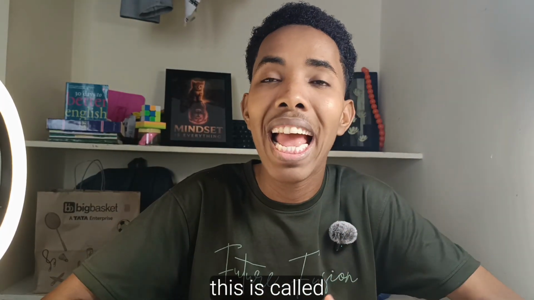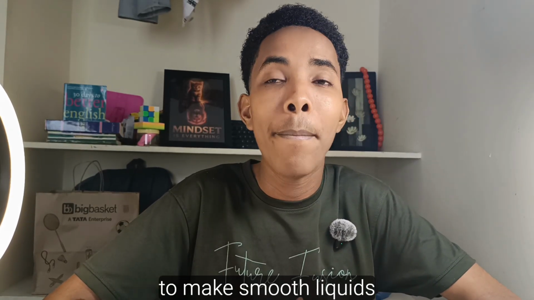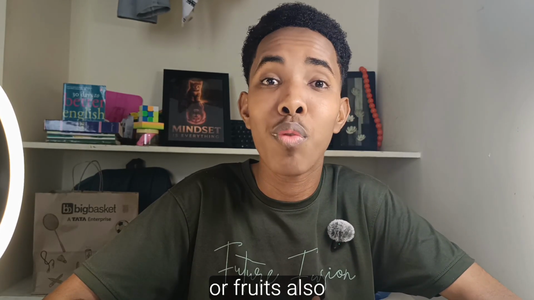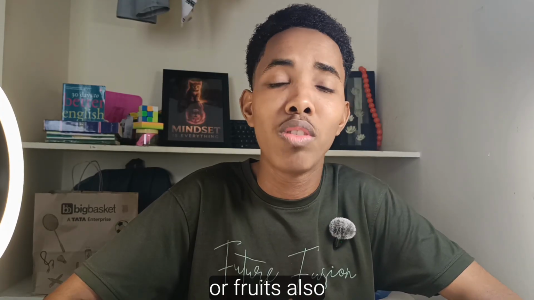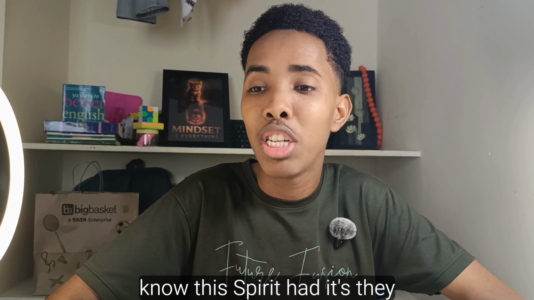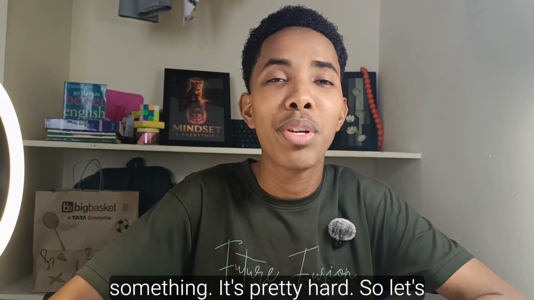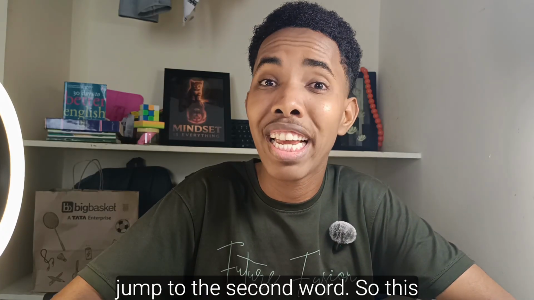So this is called a blender, and we use it to make smooth liquids from fruits. Also, it has another name. I don't know this name. It's pretty hard. They call it a liquidizer or something. So let's jump to the next one.